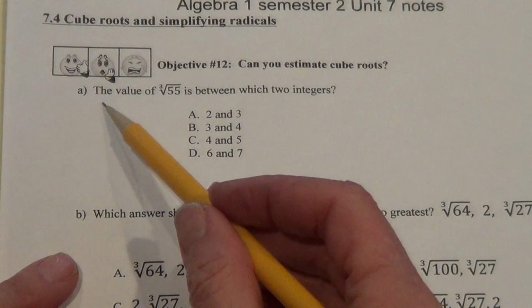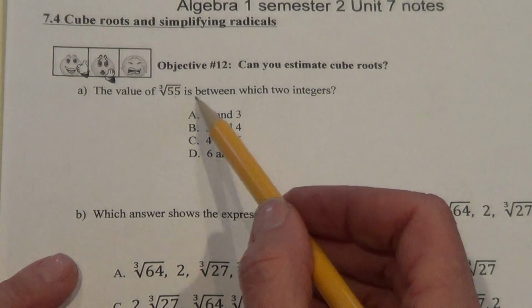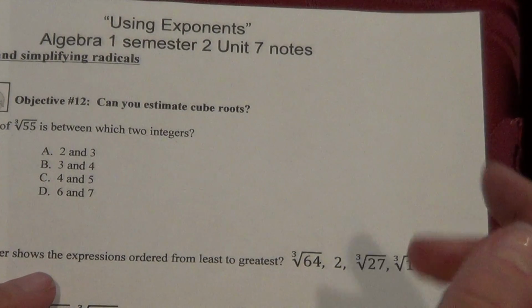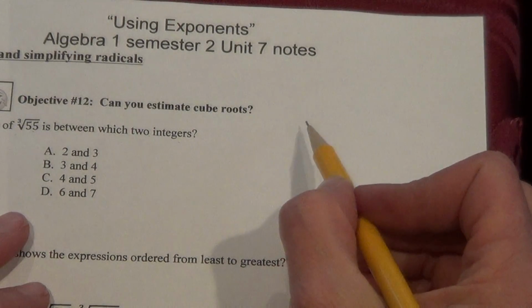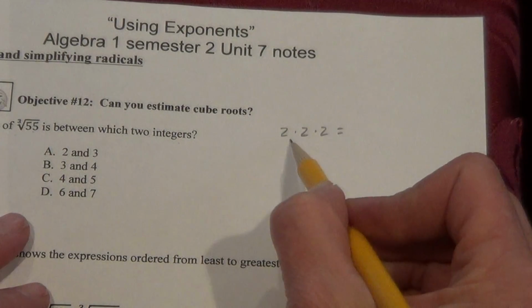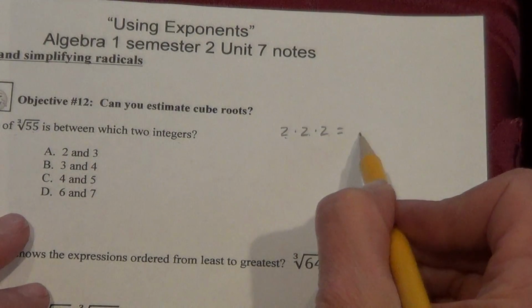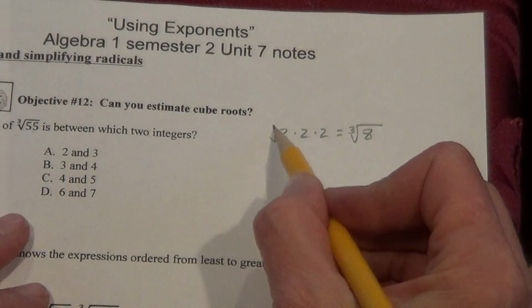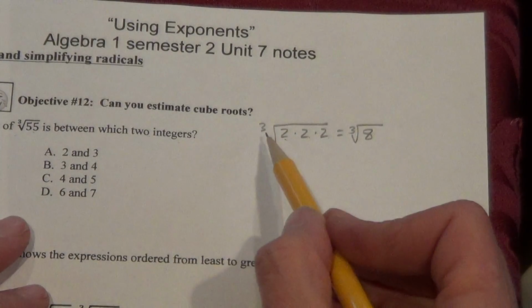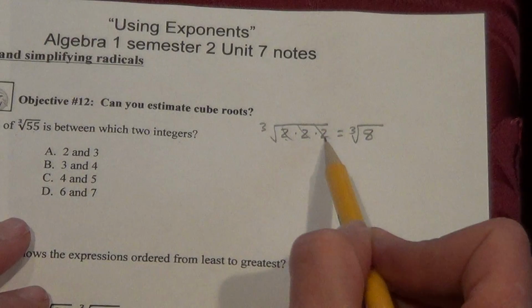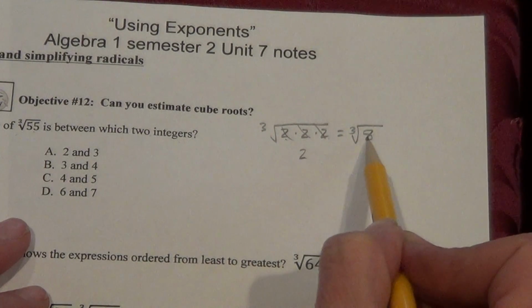Okay, it says the value of cube root of 55 is between which two integers? Well, cube root, remember I gave you the list to memorize at the beginning. It means that it's 3 numbers multiplied together. So 2 times 2 times 2 is 8. The cube root of 8 is 2. That 3 really means, if we think about our prisoners, it means that it takes 3 to get 1 out. So the cube root of 8 is 2.